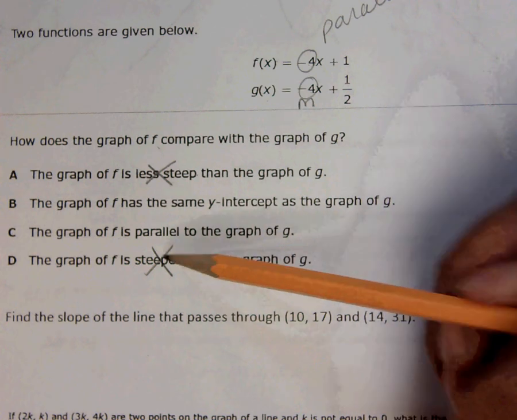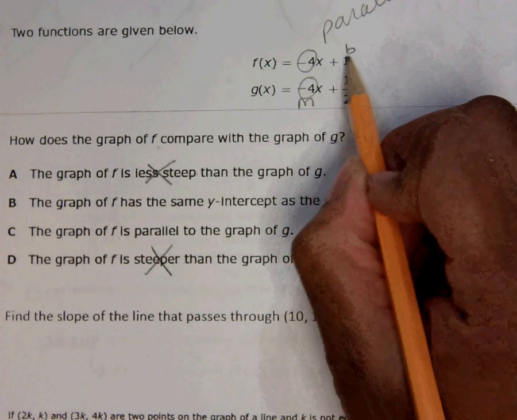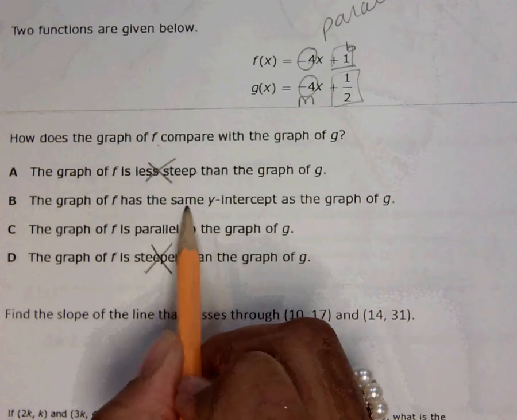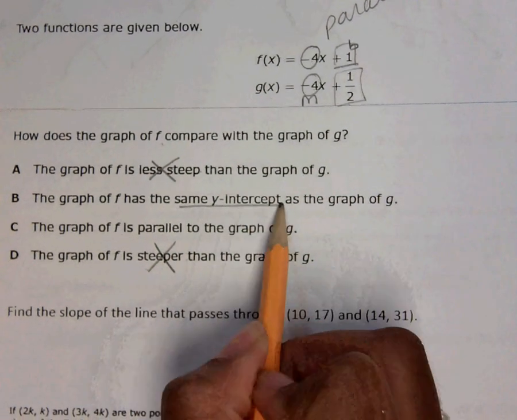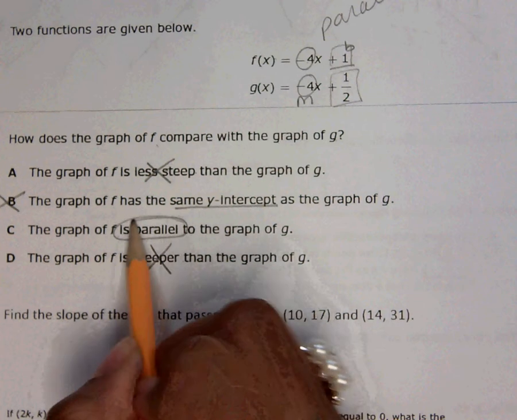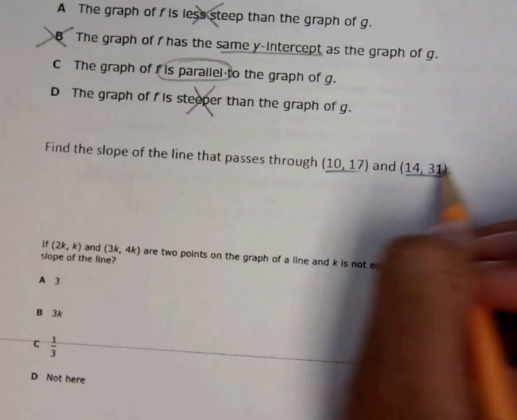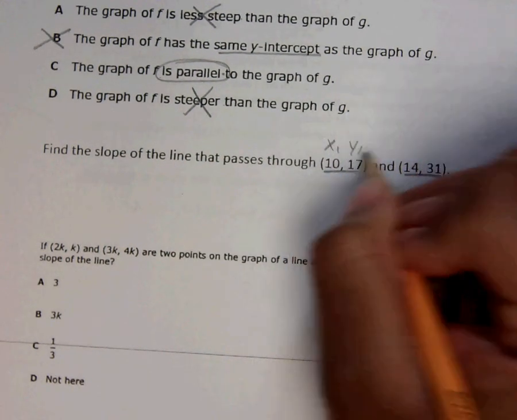But these numbers, the slope, they are the same. So the steepness did not change. The y-intercept is here, b. And the y-intercepts are not the same. So they have to be parallel, which is what the calculator said.